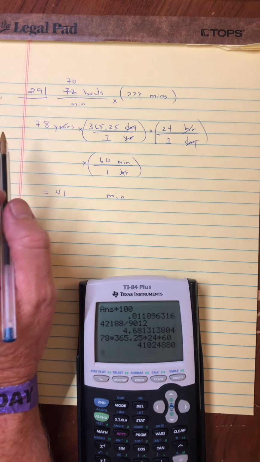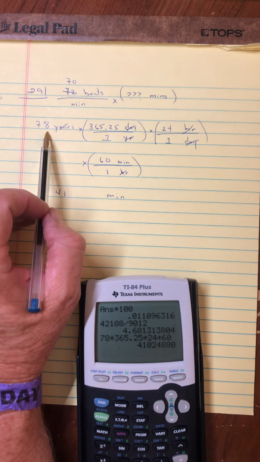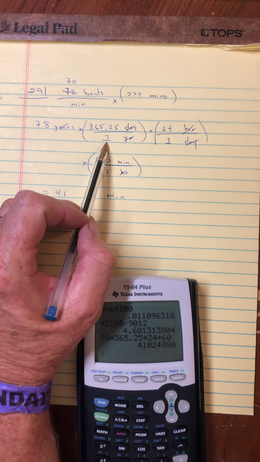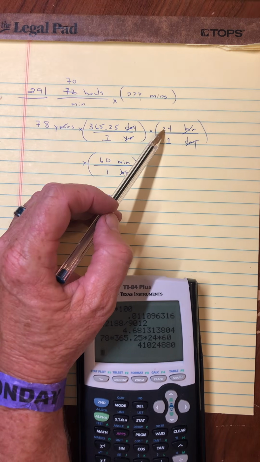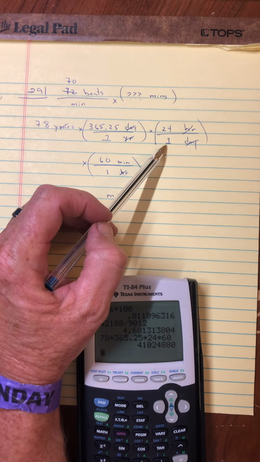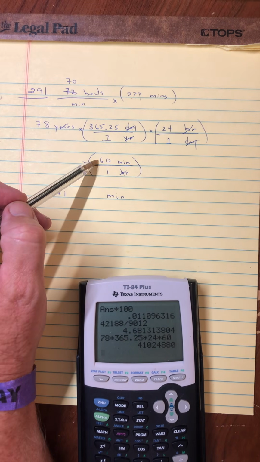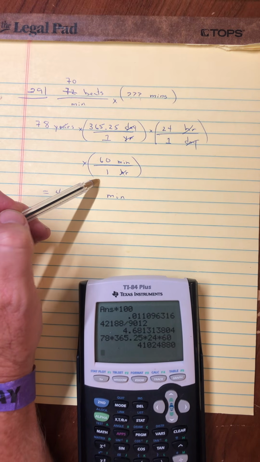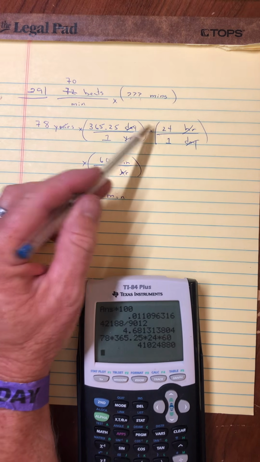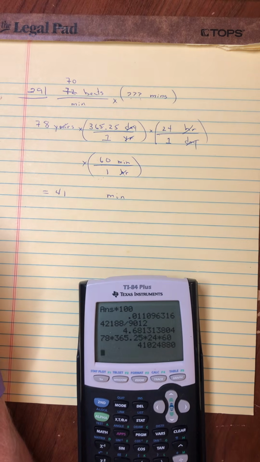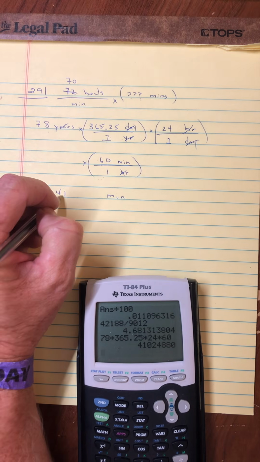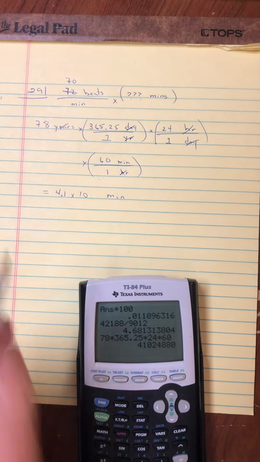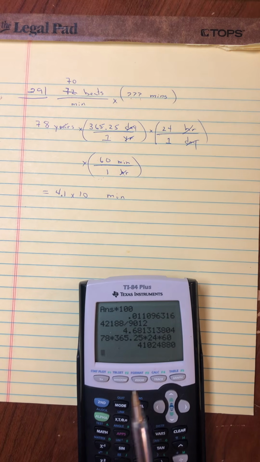I'm kind of guessing here. But let's call it 2. This looks like 5. That looks like infinite because exactly 1 year. That's 24 exactly, so that's an infinite of 1 day. That's infinite. 60 minutes, yeah, exactly. So that's an infinite number in 1 hour. 1 exactly, yeah. So infinite, infinite, infinite, infinite, infinite, 5, and 2. So my limiting factor would be 2. So 4.1 times 10, 1, 2, 3, 4, 5, 6, 7 minutes.